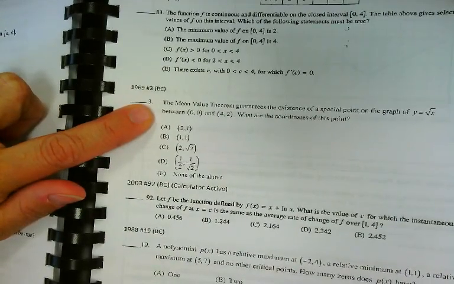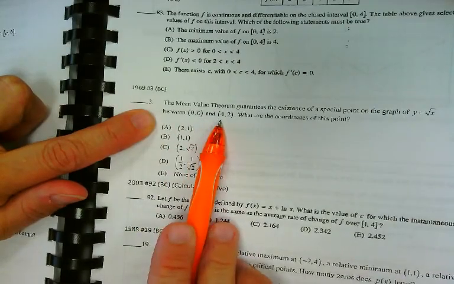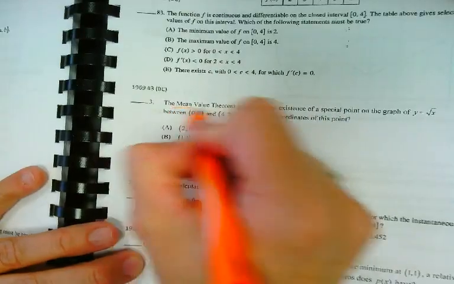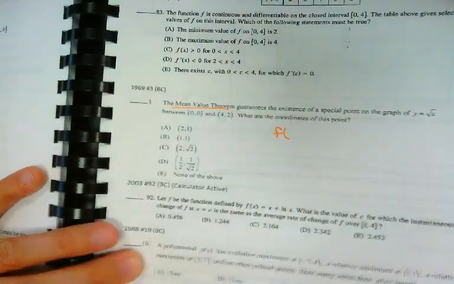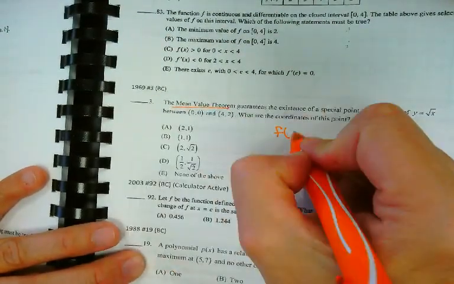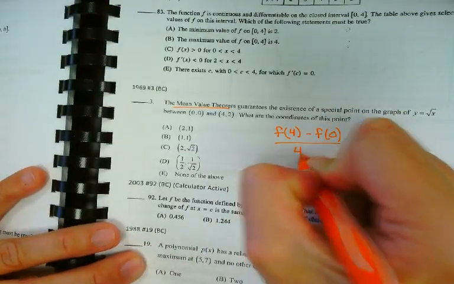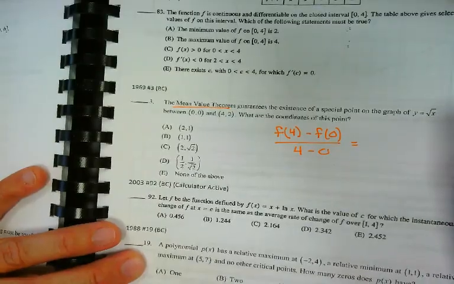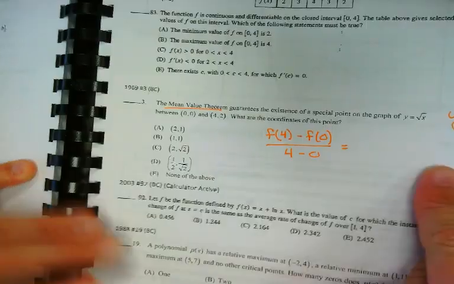The mean value theorem guarantees the existence of a special point on the graph between (0, 0) and (4, 2). What are the coordinates of this point? Okay, so the moment I see the mean value theorem, I'm going to set up my problem. f of, between what two values are we going from? 0 to 4, so f of 4 minus f of 0 all over 4 minus 0 equals, okay, so f of b minus f of a over b minus a equals f prime.